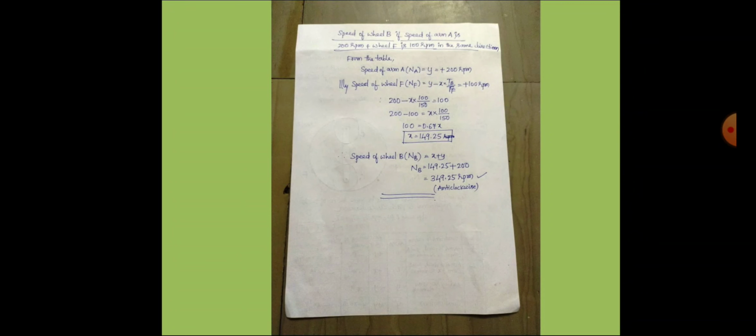From the table it is Y. You have to look at the last row only, always, once the table is completed. So Y is equal to the speed of the arm. Therefore, the speed of arm A, that is NA, from the table is equal to Y, which is equal to plus 200 rpm.